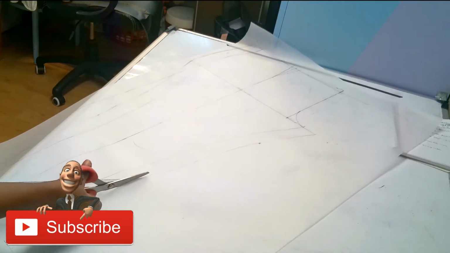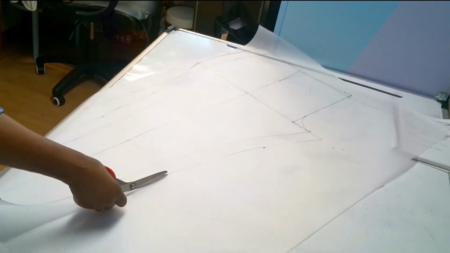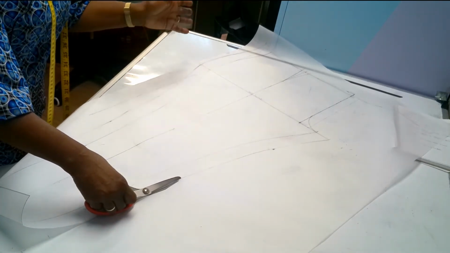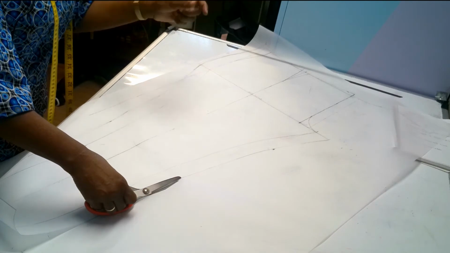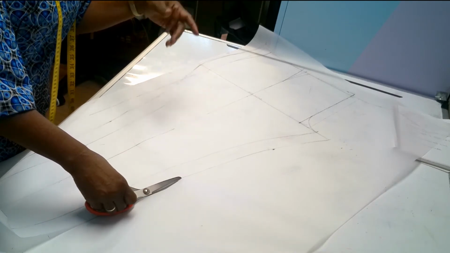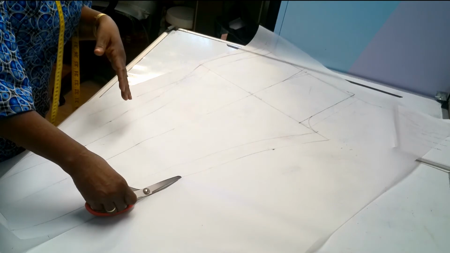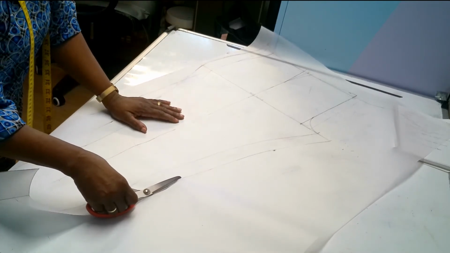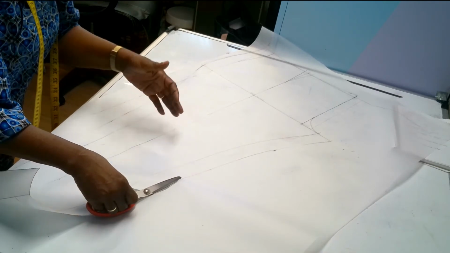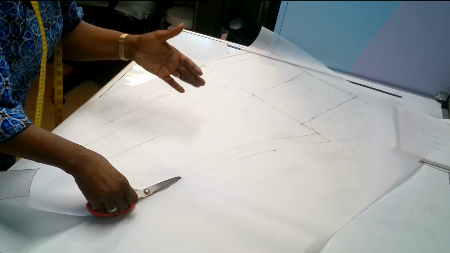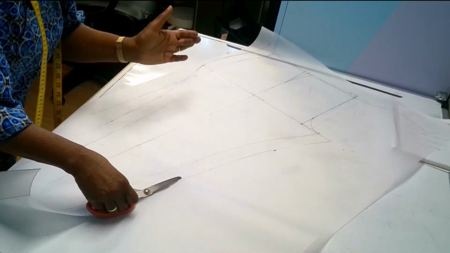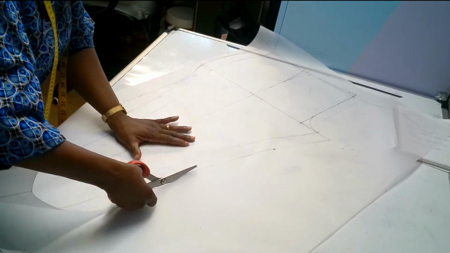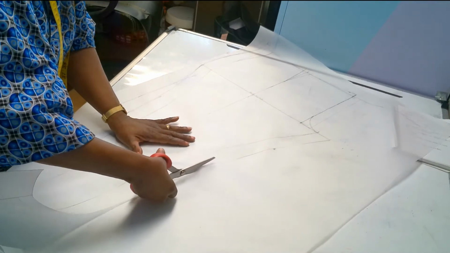You can actually use any paper to draft a pattern. You can use even newspaper. You can use printing paper. You just use tape to tape it together. You have your white paper like this, or you use the wrapping paper for your gift. Those wrapping papers, you can just use it as well. Use the side that has no design. Just draft your pattern, so you don't have to buy any expensive paper to draft your pattern.